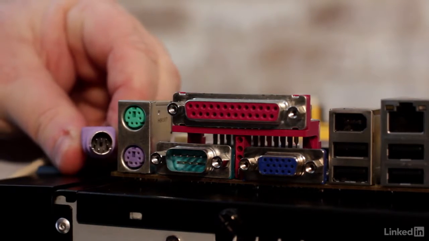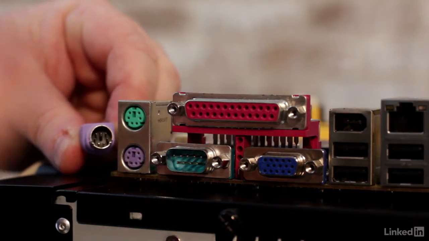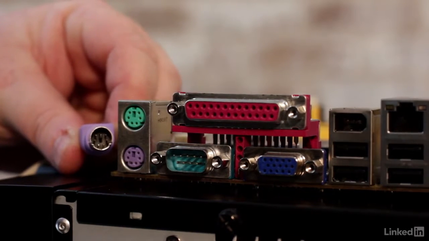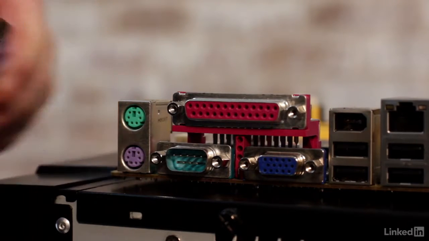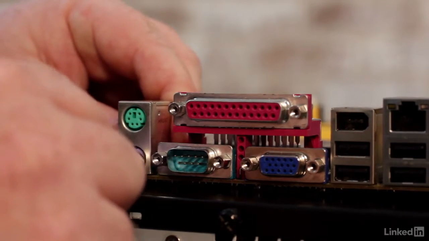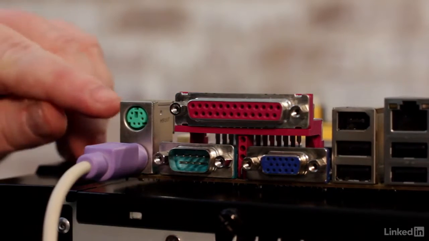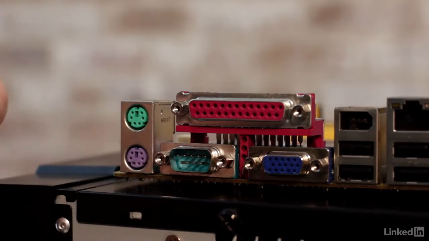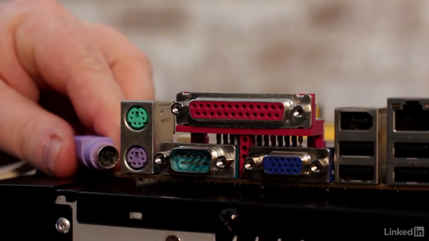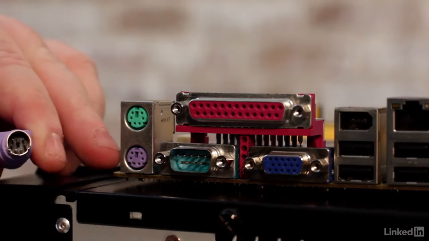These 2 connectors right here are known on a PC as PS2 connectors, because that was the model of the computer that first used these. The one on the bottom is used for keyboards, and the one on top is used for mice. So back in the day, these were very, very convenient. They've pretty much disappeared now because USB has replaced both of these.